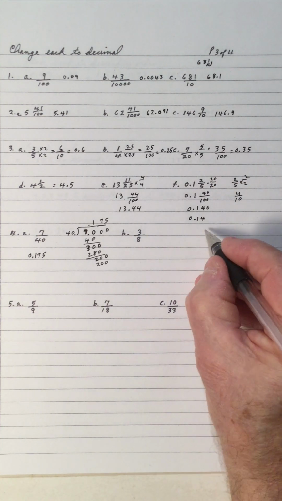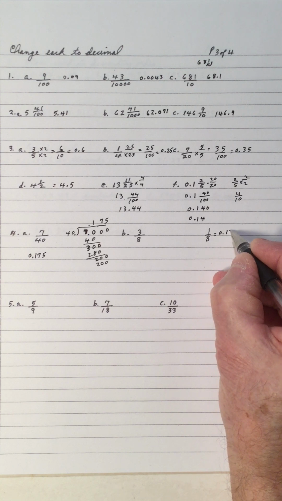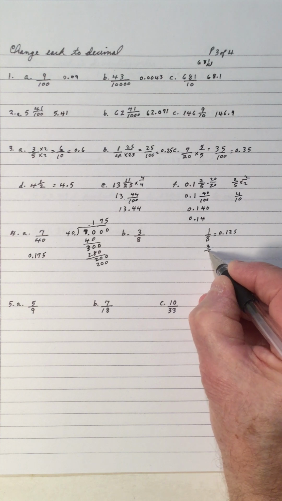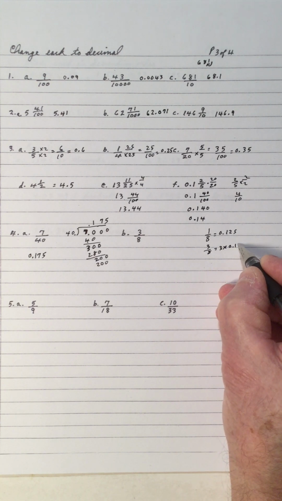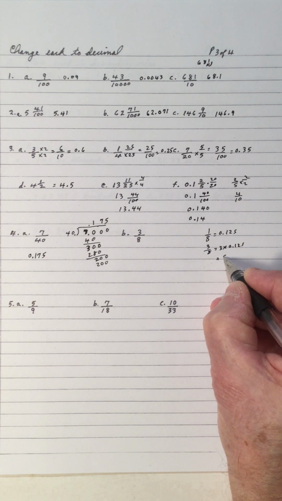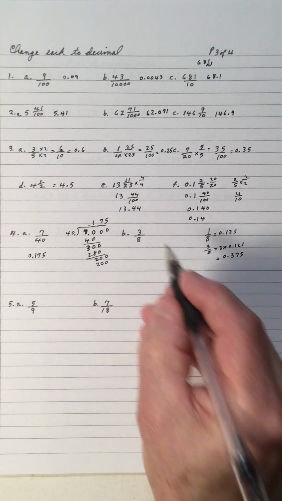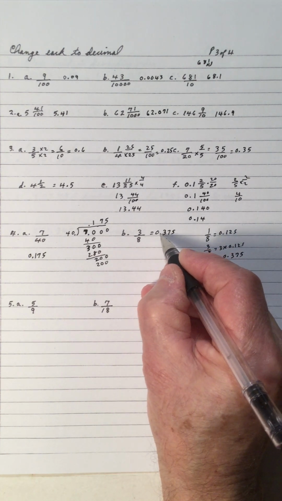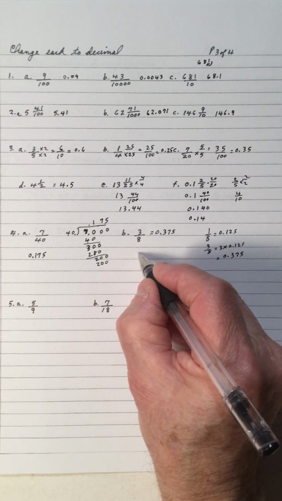3/8. Well, I've learned that 1/8 is 0.125. So 3/8 is 3 times 0.125. So that's 0.375. If you learned it, 0.375. And if you haven't, you can divide 8 into 3.